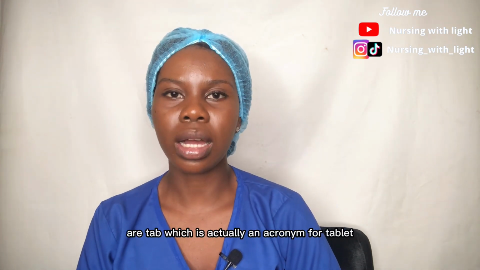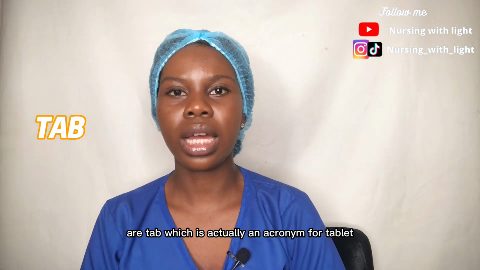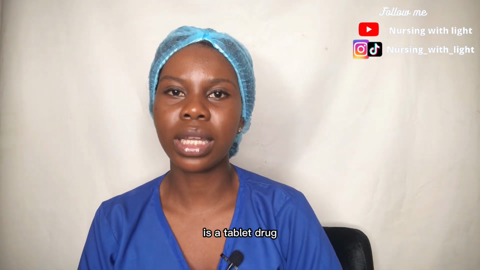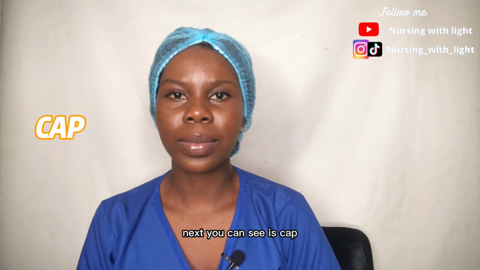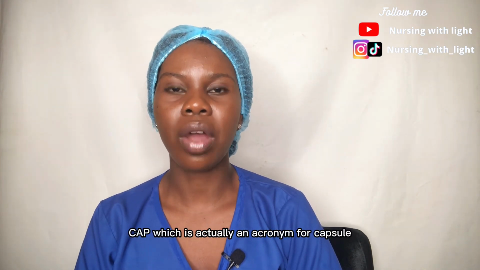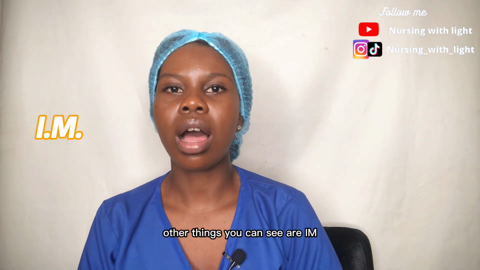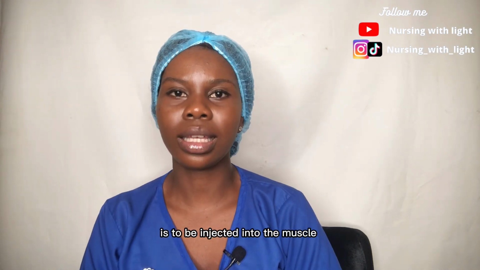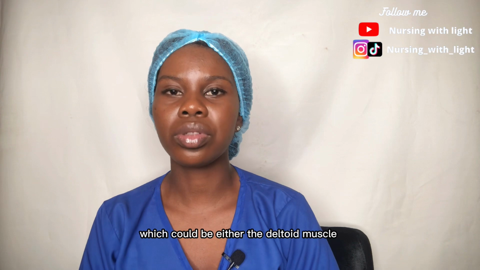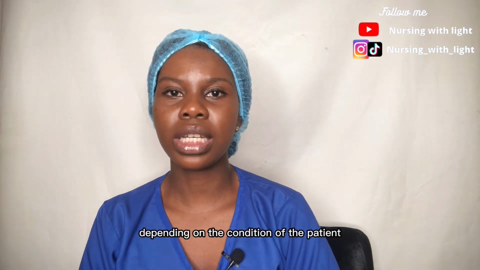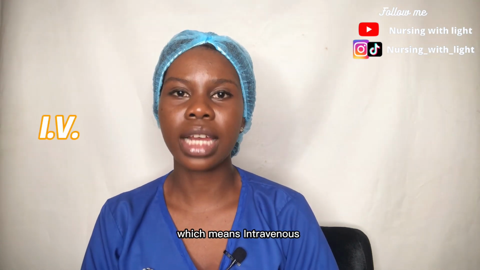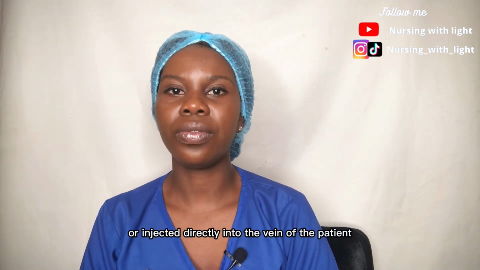Some common things you would see are TAB, T-A-B, which is an acronym for tablet. When you see TAB, it means that the drug you are going to take is a tablet. Next is CAP, C-A-P, which is an acronym for capsule. Other things you can see are IM, which is an acronym for intramuscular, which means the drug is to be injected into the muscle, which could be either the deltoid muscle, the gluteal muscle, or the femoral muscle, depending on the condition of the patient. Another thing you could see is IV, which means intravenous, which means the drug is going to be injected directly into the vein of the patient.